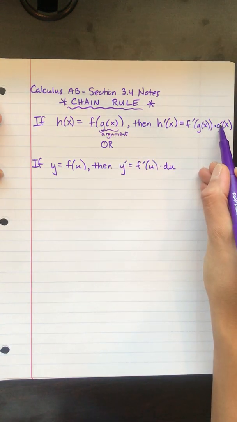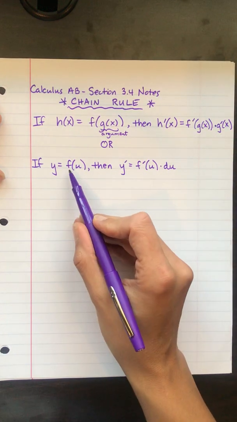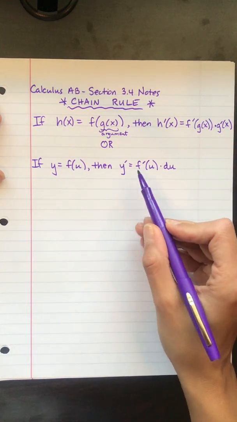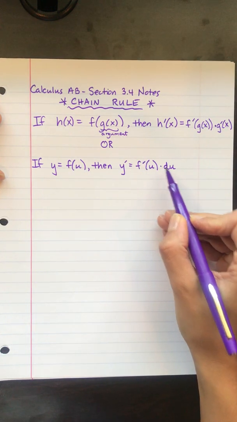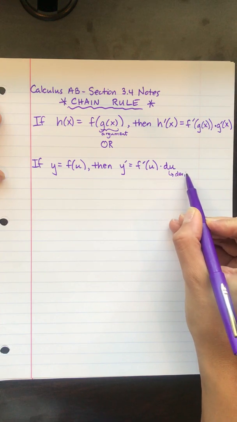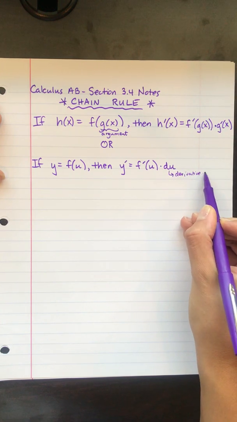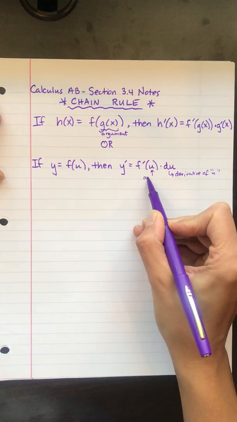Okay, so this is times the derivative of the argument. And this is just another way of stating it. If you have a function f of u, then its derivative is the derivative of the function f prime of u times du, which means derivative of u, which is the argument.